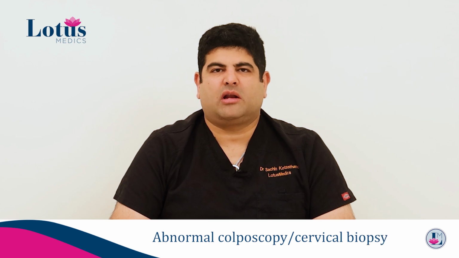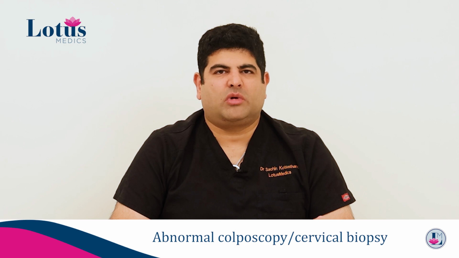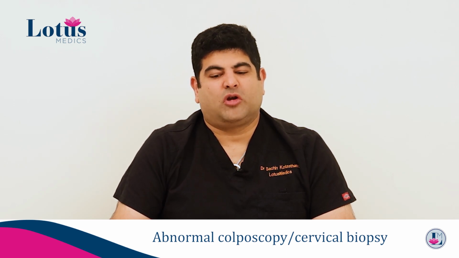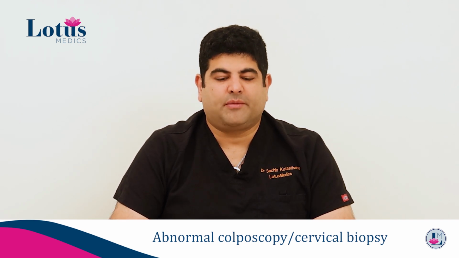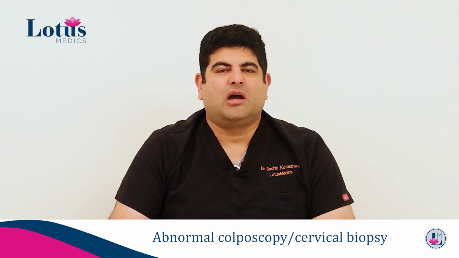So what are the potential treatments that may result if someone has an abnormal cervical biopsy or an abnormal smear? Well, if you've had an abnormal colposcopy or abnormal cervical biopsy as a result of an abnormal smear, your treatment options will depend on your age, your fertility status, if you have any symptoms, and what your personal wishes and wants are. In someone young who needs to complete their family and have not had children or have not completed their family, a little bit more conservative treatment option is followed.